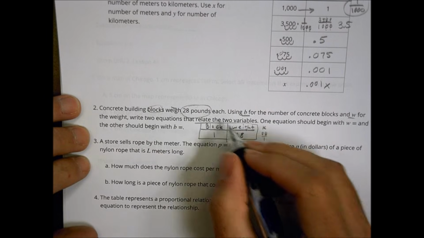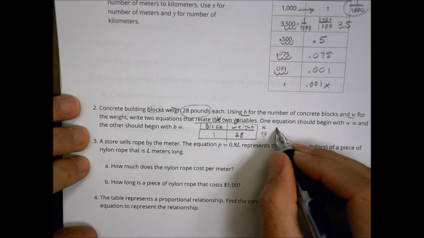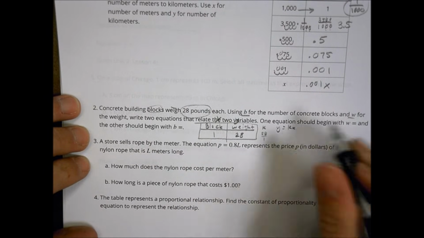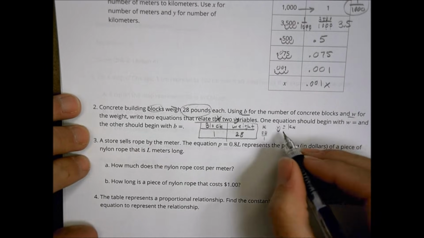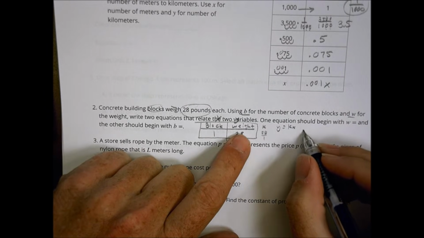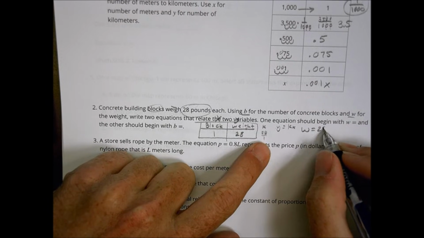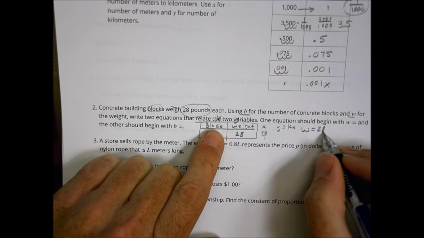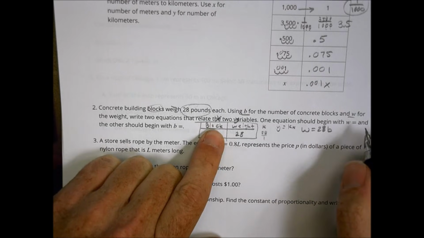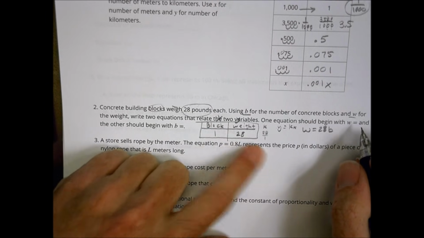And I could write down, remember my x and my y equals kx. So one equation that I could write could be W for the weight equals my constant 28 times the number of blocks there. That's the one thing that's already given.